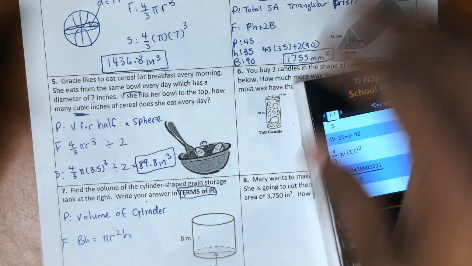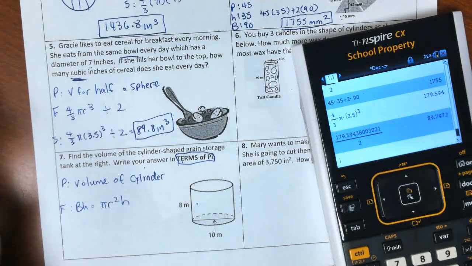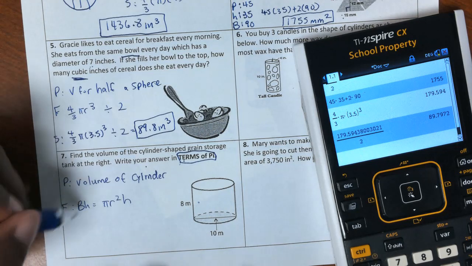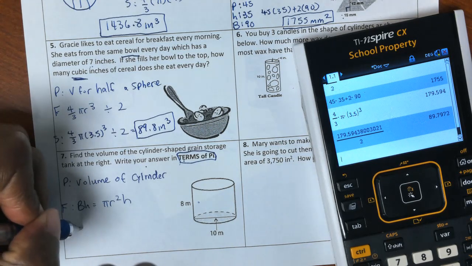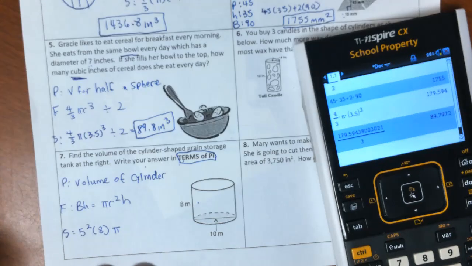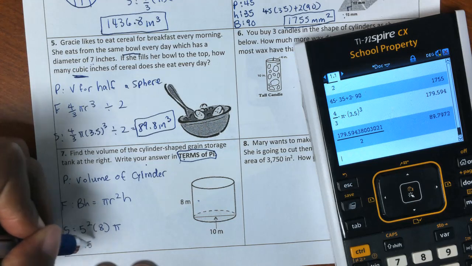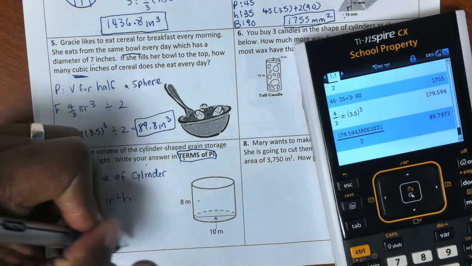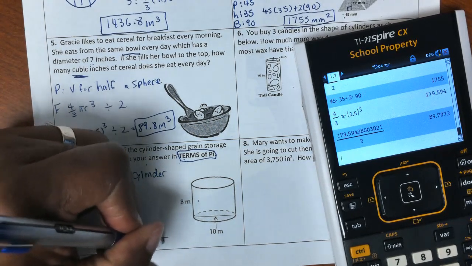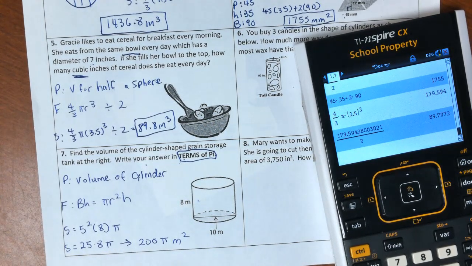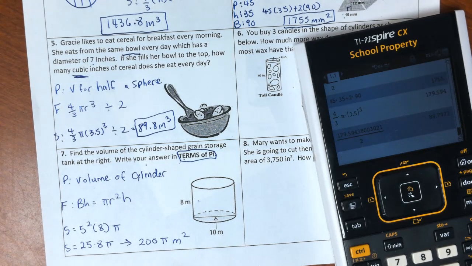But in terms of pi means to multiply everything except for pi. So what we're going to do is find r, which in this case is half of 10. So our solution will be 5 squared times 8, and pi is at the end. Okay, 5 squared is 25. 25 times 8 is going to be 200. So our solution is going to be 200 pi meters squared.